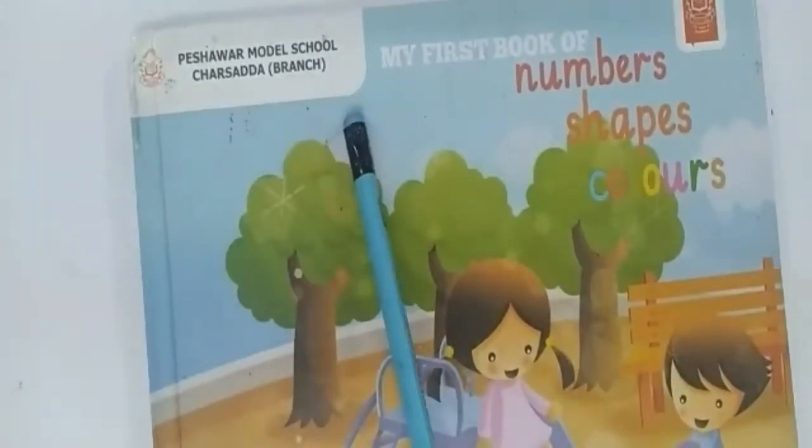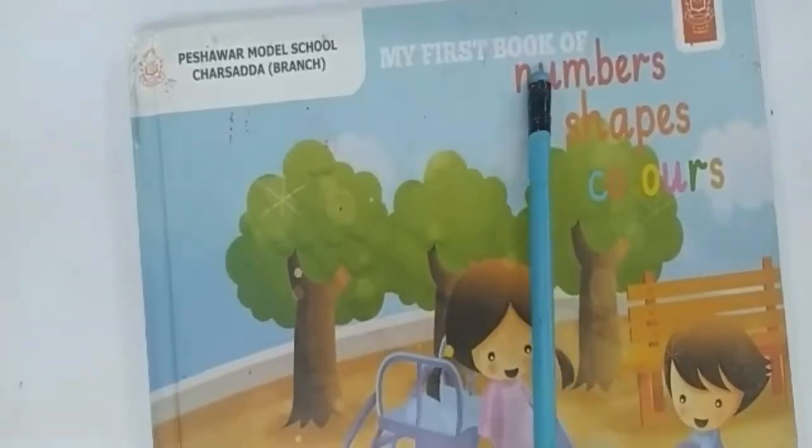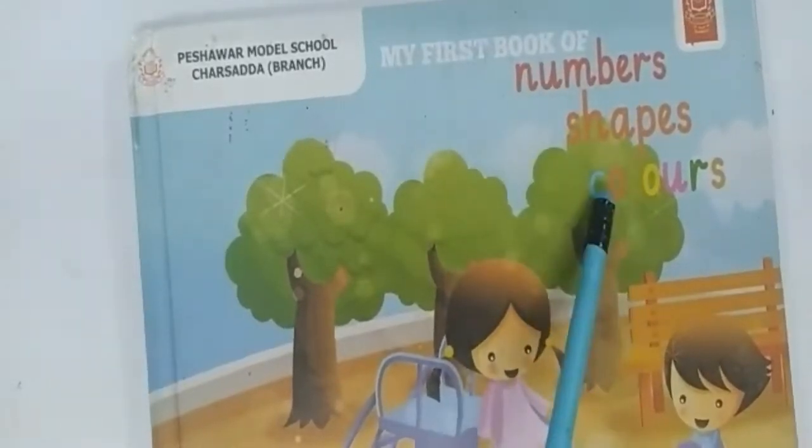Sab clapping kare, shabash. Clap for yourself. Very good. So today we learn a new digit, but before I teach you, first we revise yesterday's digits. Okay, so this is your maths book and the name of this book is My First Book of Numbers, Shapes, Colors.